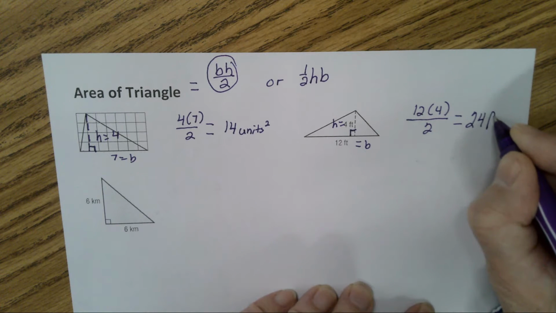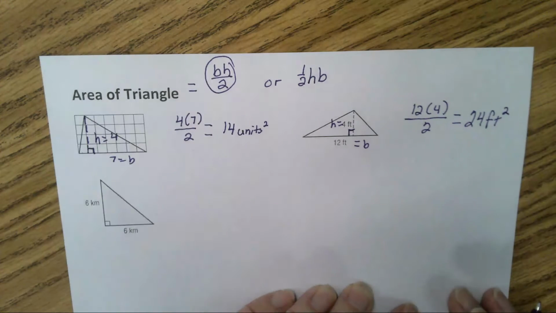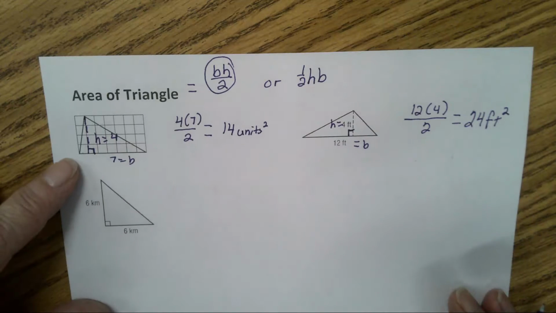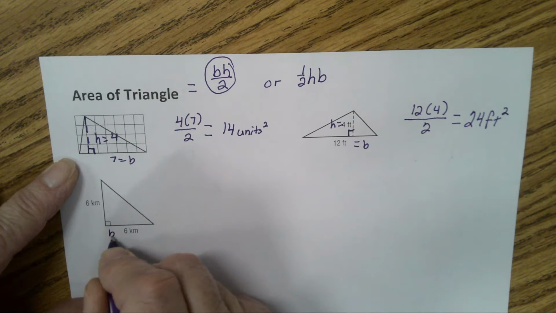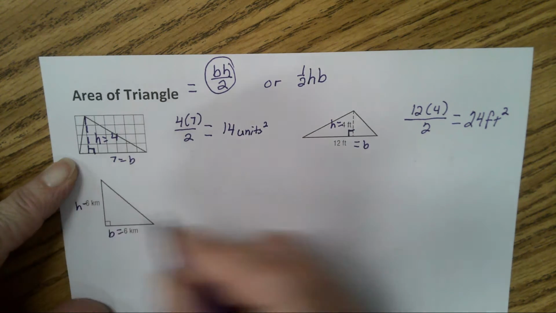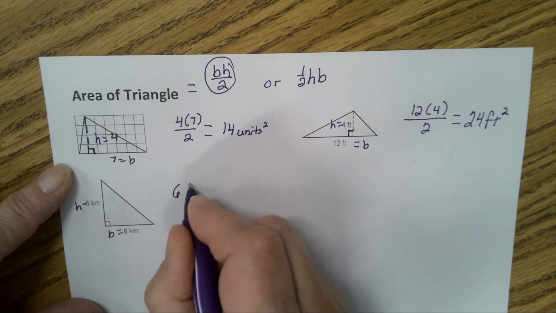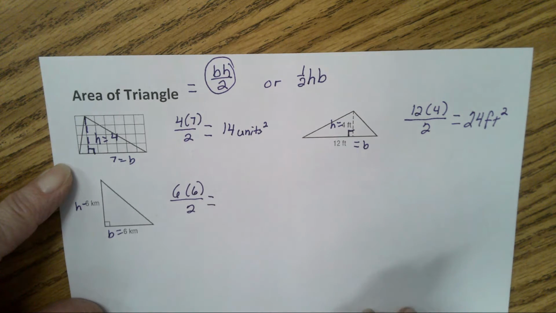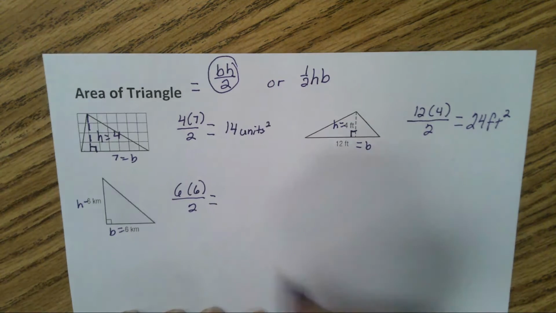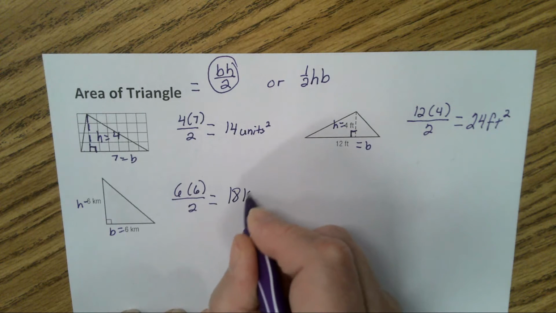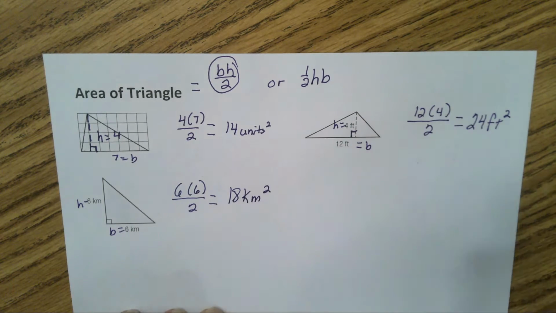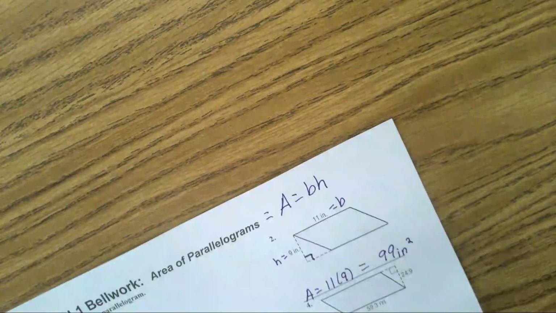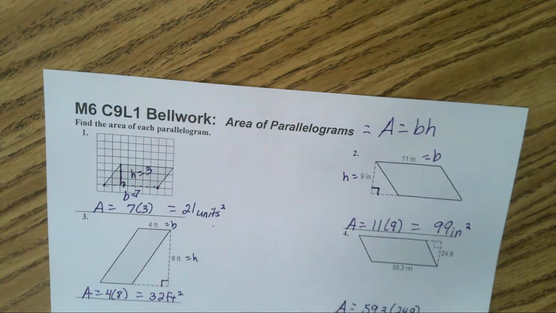24 feet squared. Whenever you're finding area, you put feet squared. In this one, my base is 6 and the height is 6. 6 times 6 divided by 2. What's the answer? 18 kilometers squared. Any questions on triangles or parallelograms? You are all pretty good at that today?